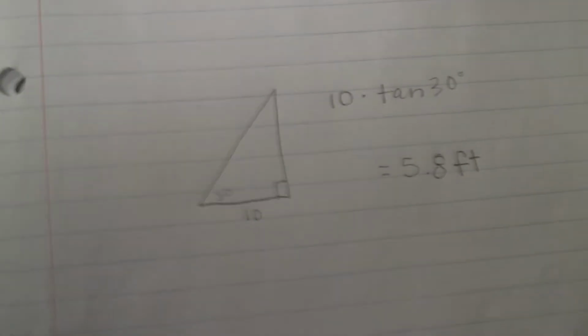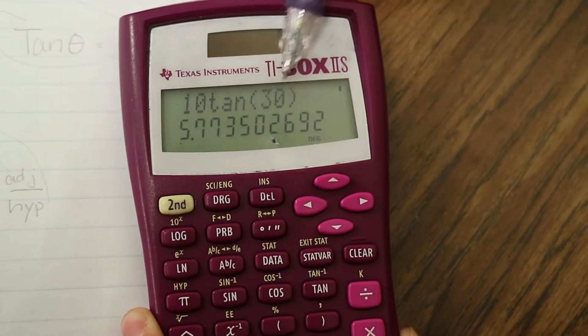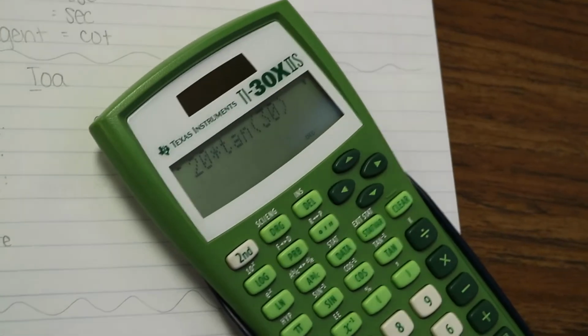Alright. Precious, what do you got? I picked 10. Okay. And then I typed in 10 and then tan and then 30, then I hit enter. And then I rounded up to 5.8 feet. Good. Jaden, what do you got? I picked 420, so I typed in 420 times tan 30. 242. What a great one to end on.